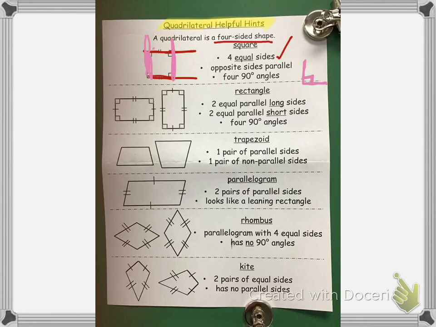So what they mean by the long sides are going to be right here and right here. They said that they're equal. So that means that this line right here, this line and this line are the exact same length. They are equal in length and two equal parallel short sides. So we already highlighted the long sides. Now let's highlight the short sides that are also equal.